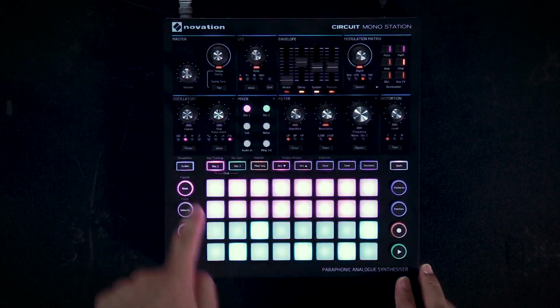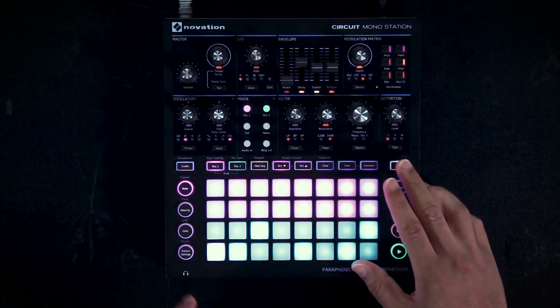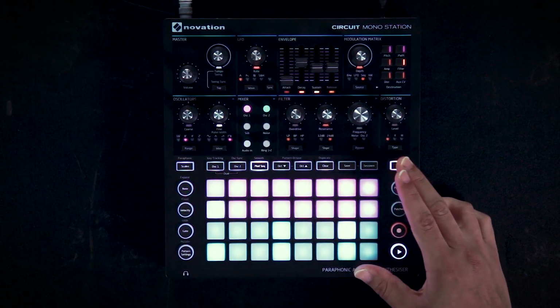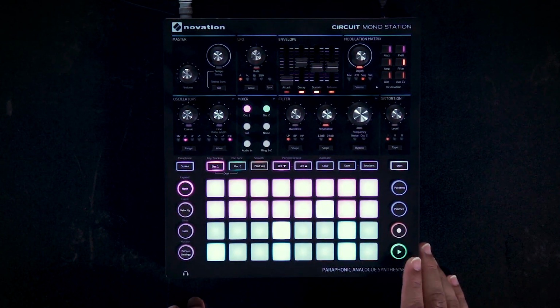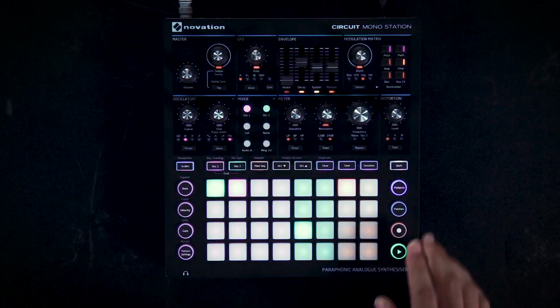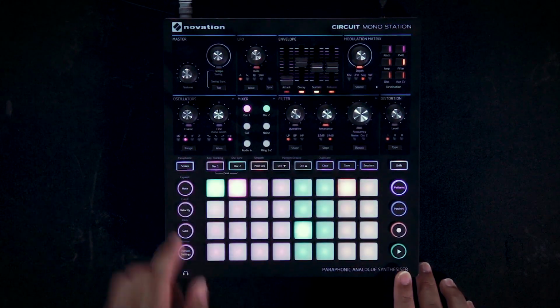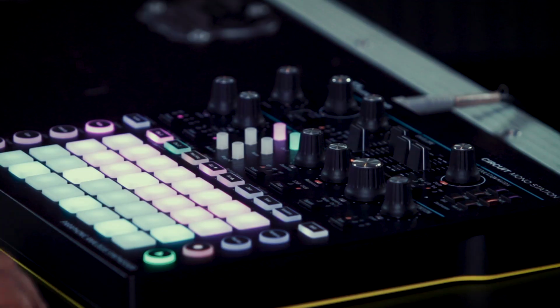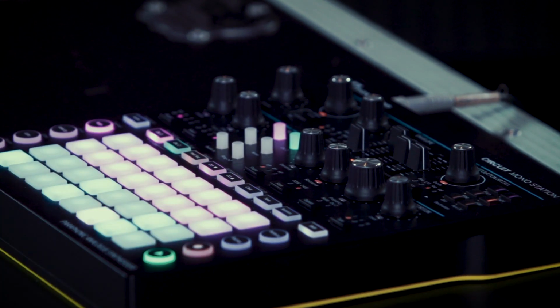So if we go to note mode again, we can then mutate it one more time. Maybe I like that one as well. Now I can just press these two together and it'll tie them together. And you can see that it goes back and forth between the two.